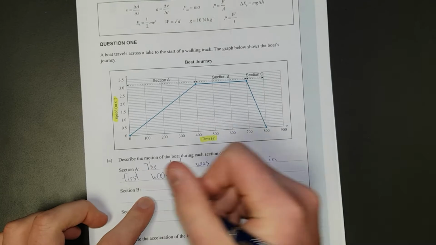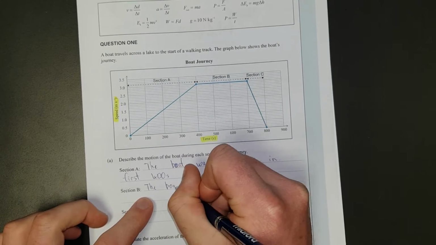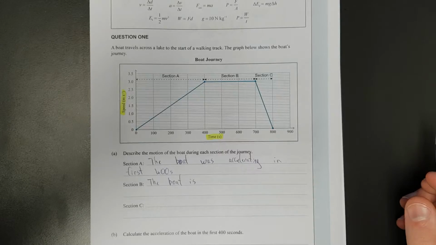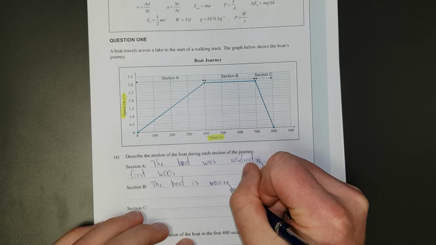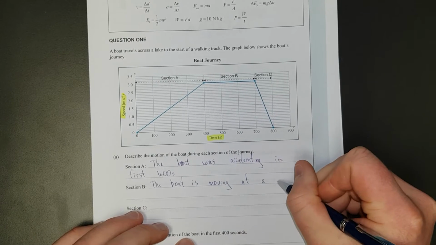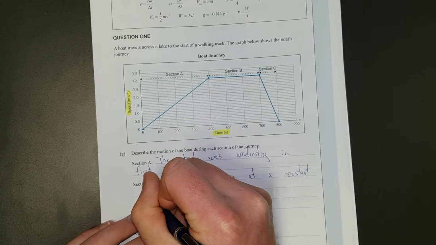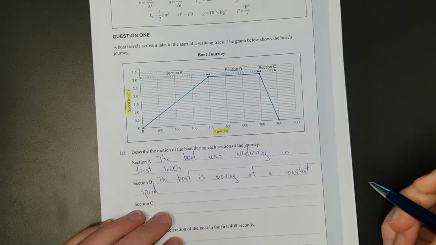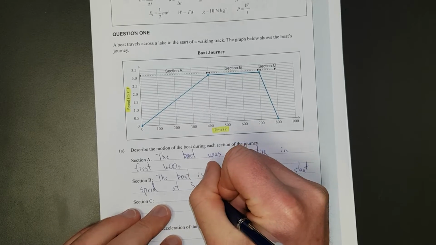Section B, the boat is moving at constant speed. You probably just put in 3 meters per second.